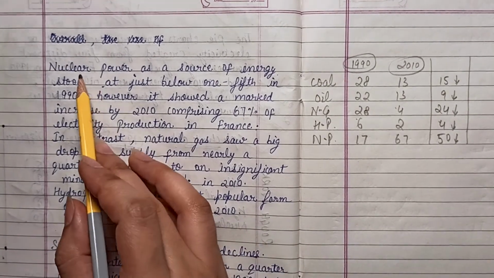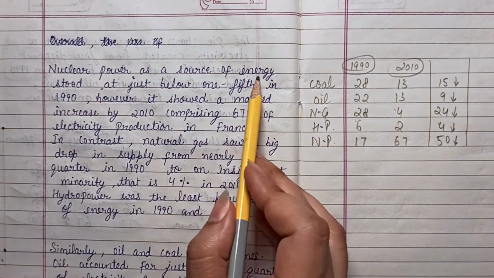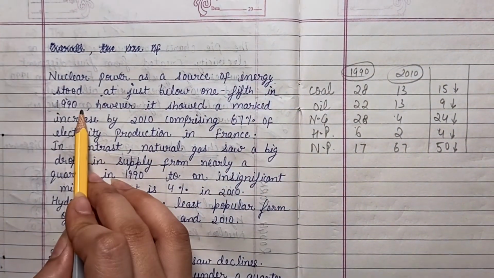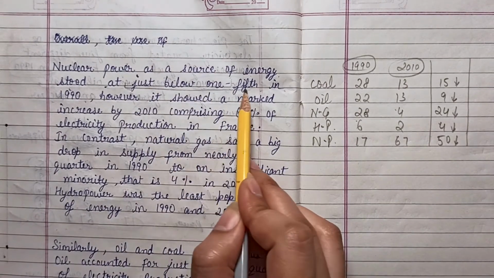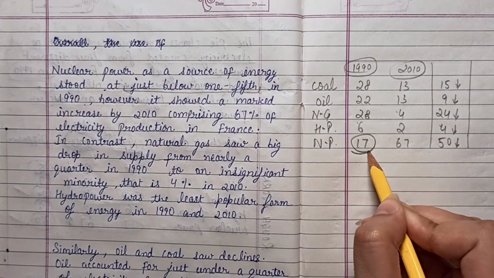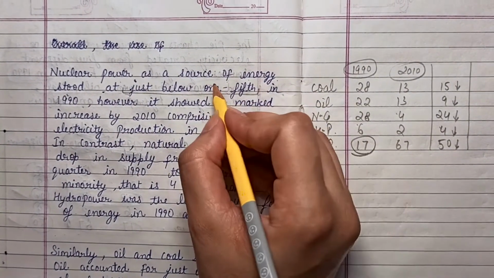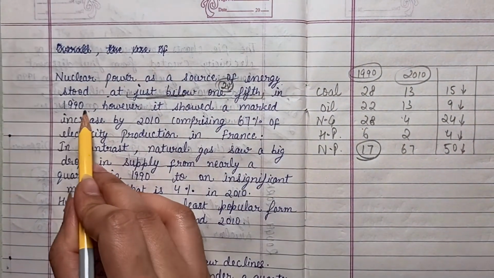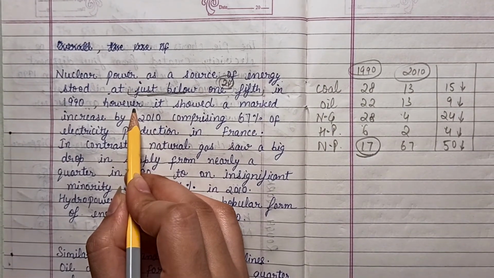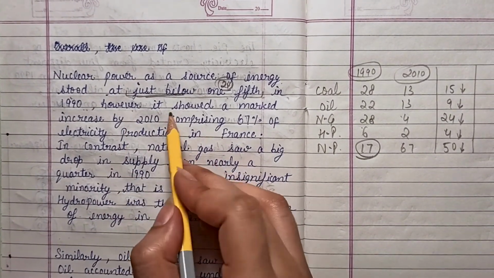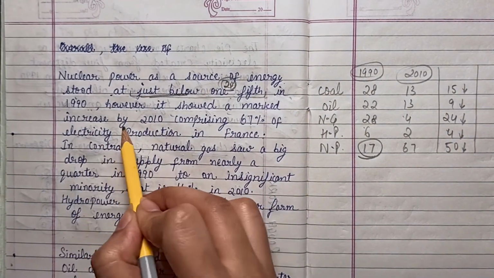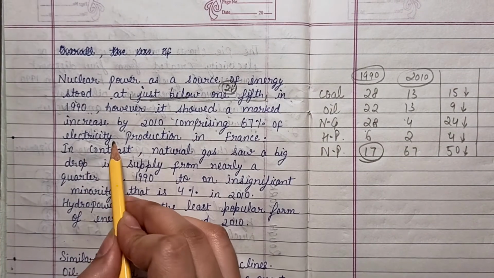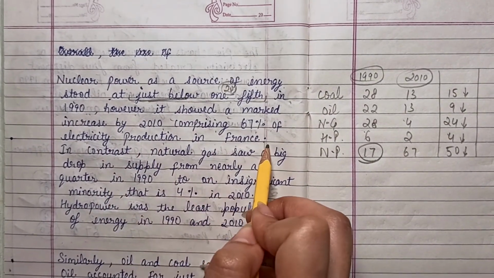First BP: nuclear power as a source of energy stood at just below 1/5 in 1990. Just below 1/5 means 17%, as 1/5 means 20%. So it was below 1/5 in 1990. However, this is to say the opposite thing. It showed a marked increase by 2010, comprising 67% of electricity production in France.